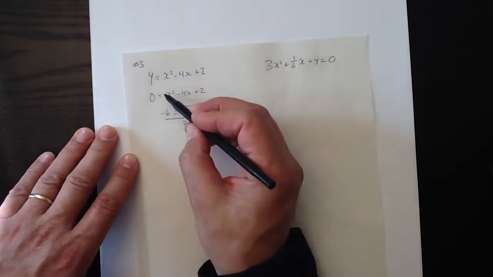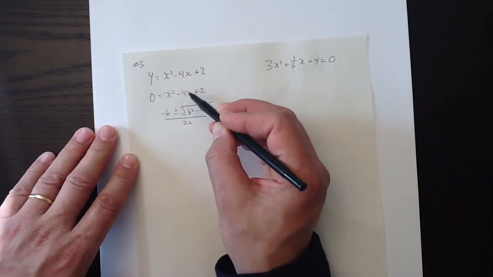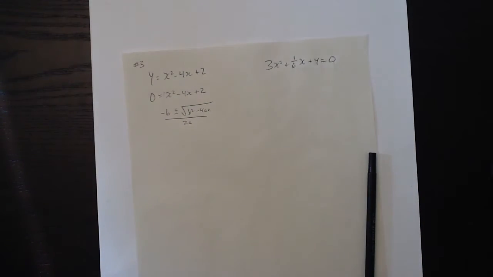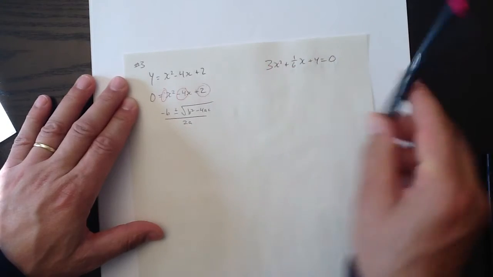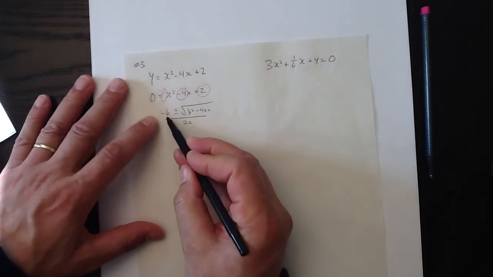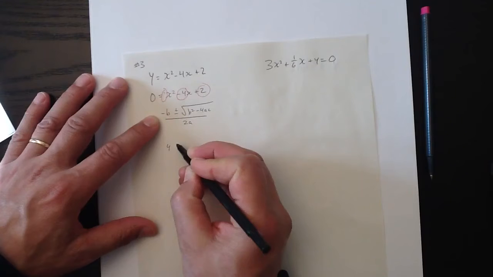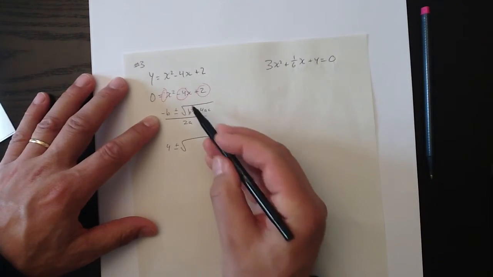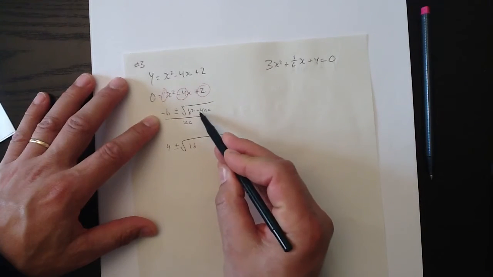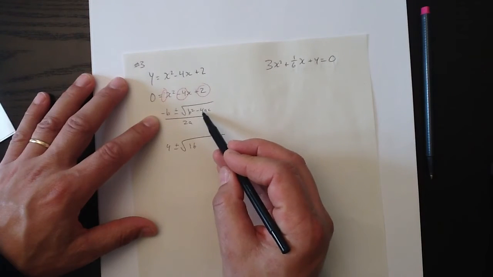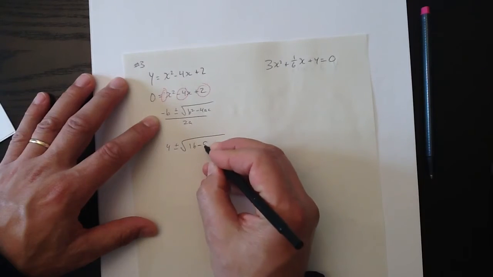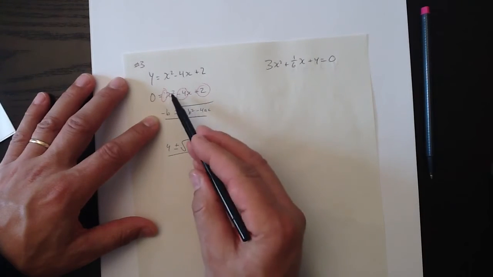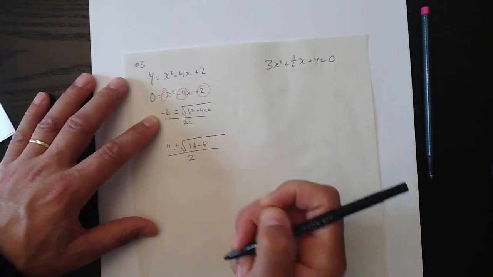And if we take each of those, we know that a is a 1, b is a minus 4. Let's put a little color down, make sure we can recognize these. So a is 1, b is minus 4, and c is plus 2. So minus 4 gives us 4, plus or minus root minus 4 squared is 16, minus 4 times a times c, that's minus 4 times 1 times 2, which is 8, over 2 times a, and 2a is 2.